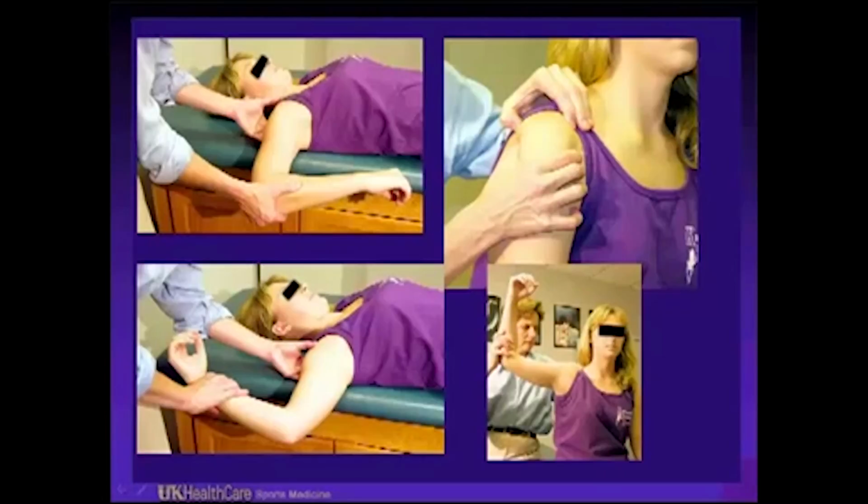And then if she has anterior instability, as in the lower right, she's not going to be very happy as I'm stabilizing the scapula, and this will cause her to have apprehension if she has anterior instability.